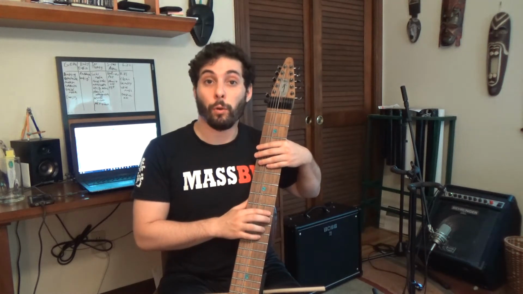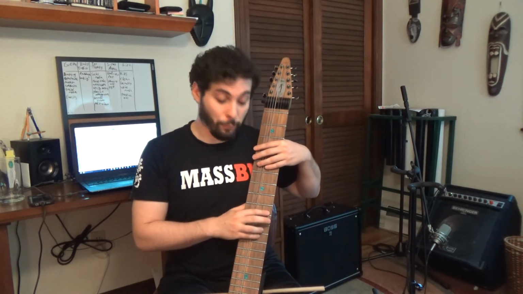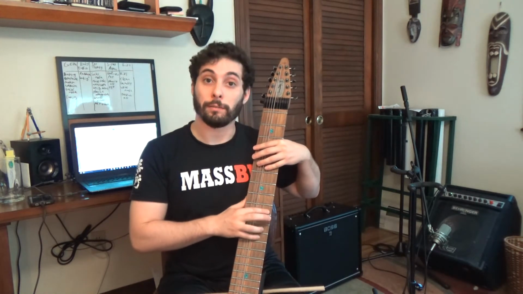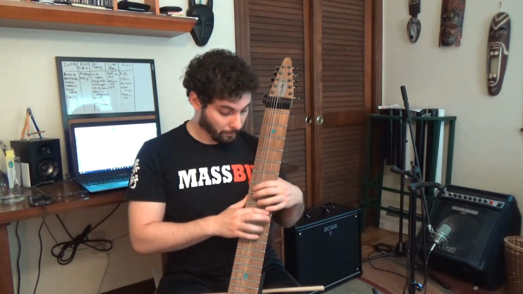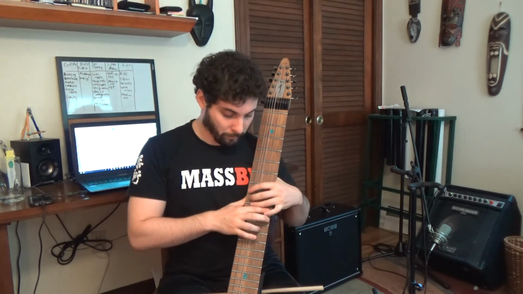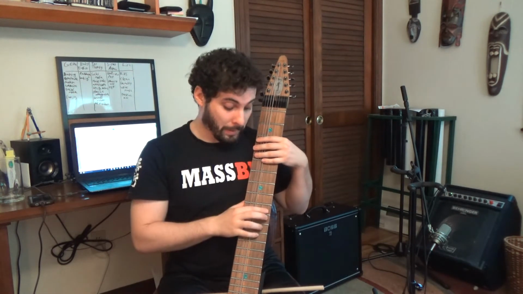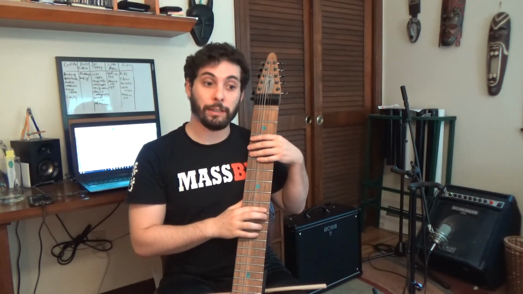Which is basically the 1 chord, then the 4 chord, then the 5 chord, and then back to 1. It's a very familiar sound. Just like that.